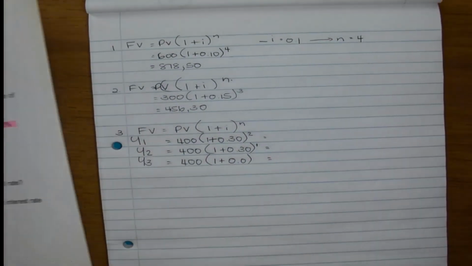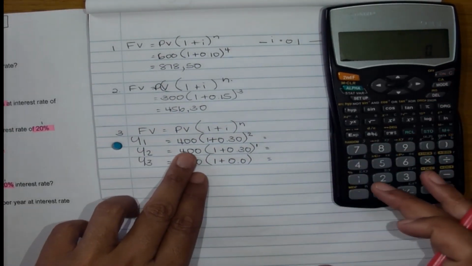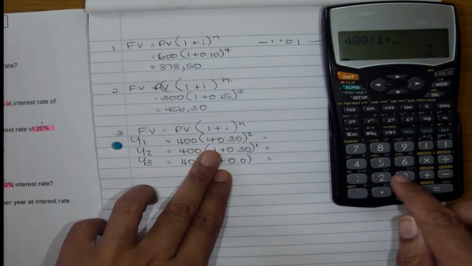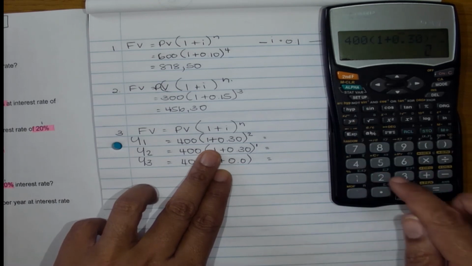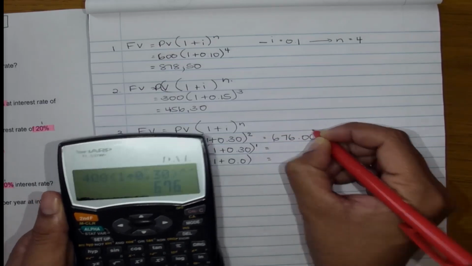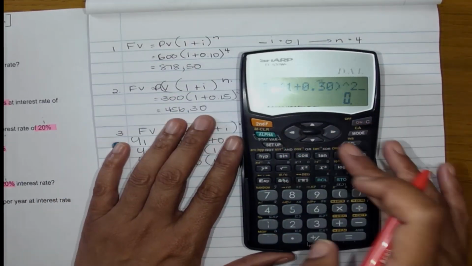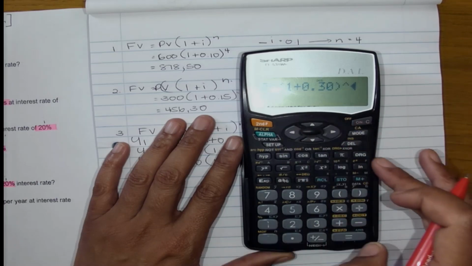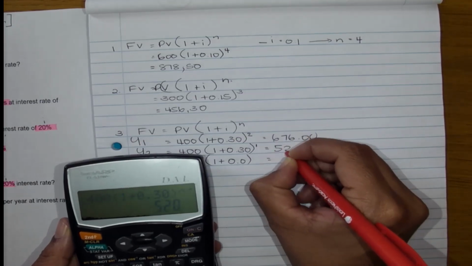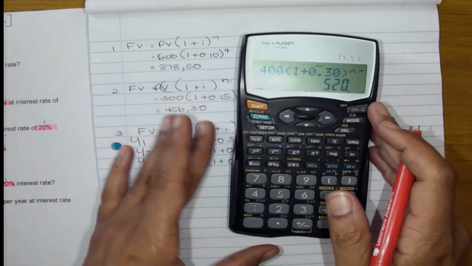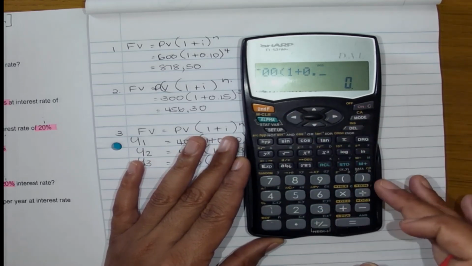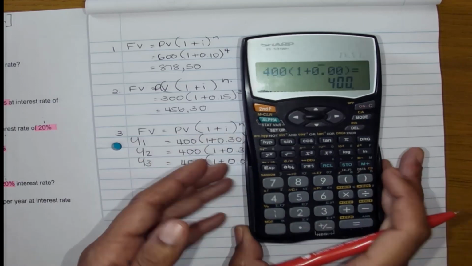So all you do now is you go and punch in the amounts. 400 times 1.30 to the power 2 is equal to 676. Then year 2 is equal to 520. And then for year 3, I'm going to get no interest. This is 400.